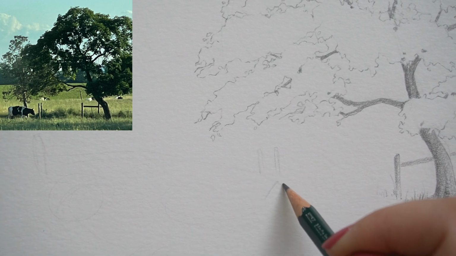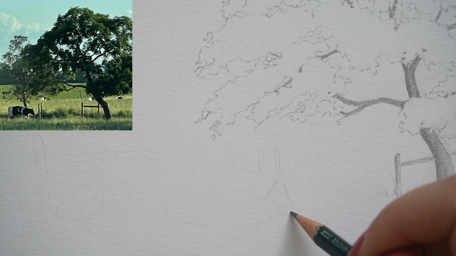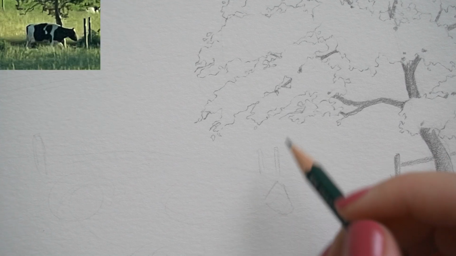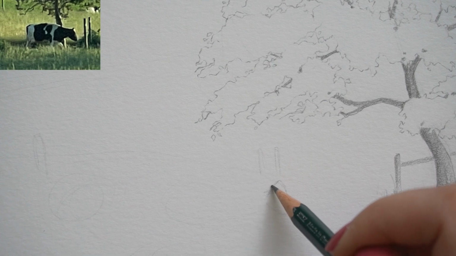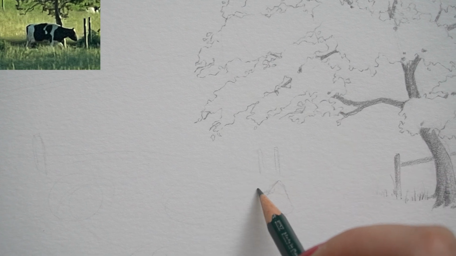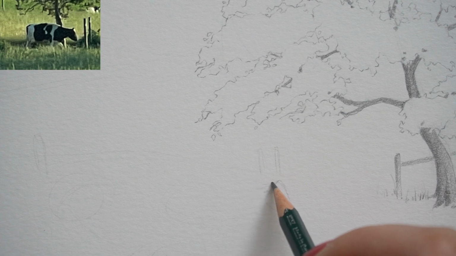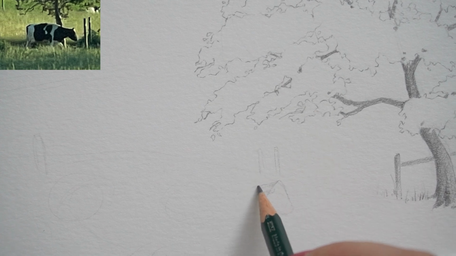All right, I don't know if I have ever drawn a cow, to be perfectly honest. And if I were to draw one, I would probably recommend a better reference image, but that's okay.